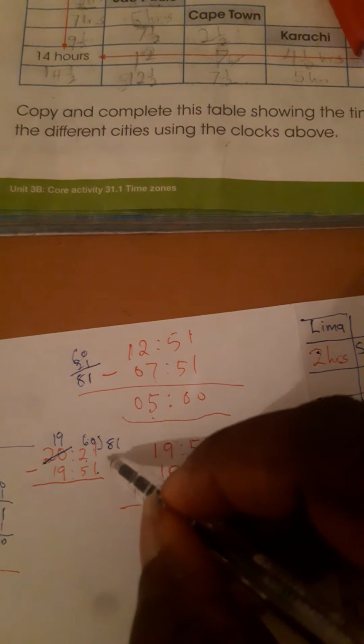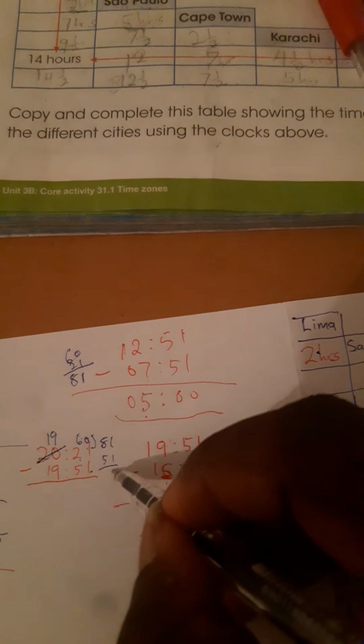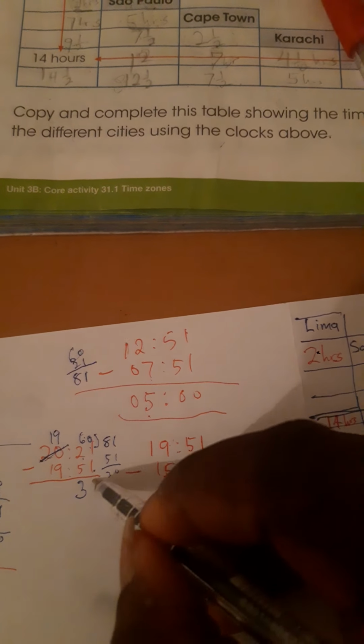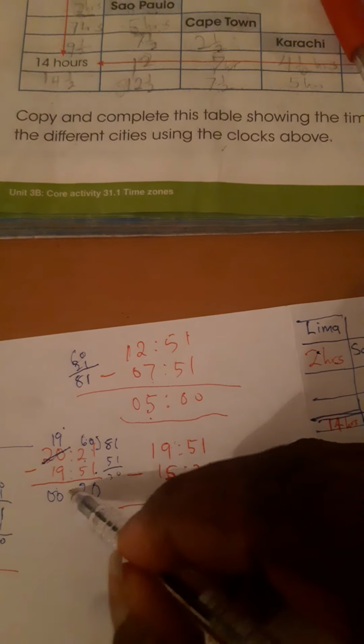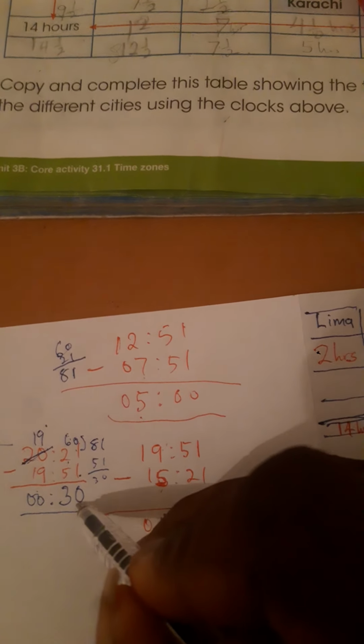So 81 minus 51, you have 30. 19 minus 19 is 0. So it means half hour, because 30 is half. So here you just write half hour.